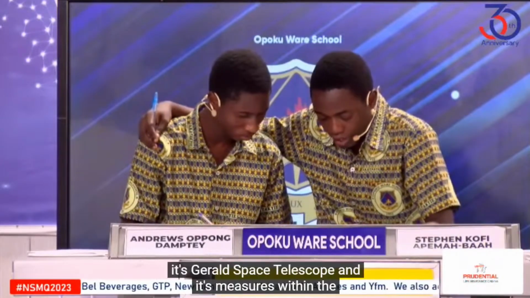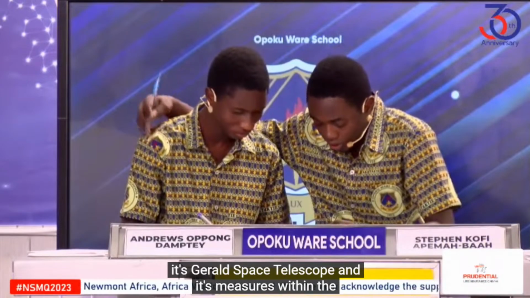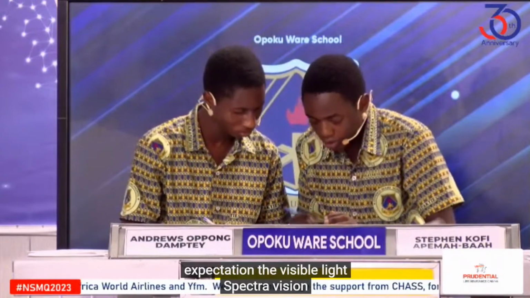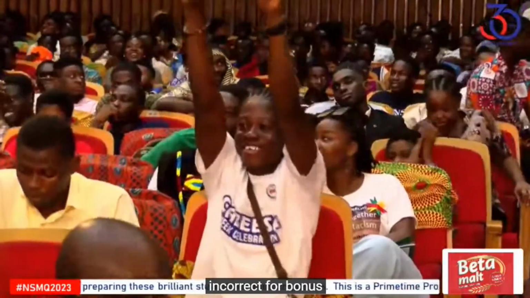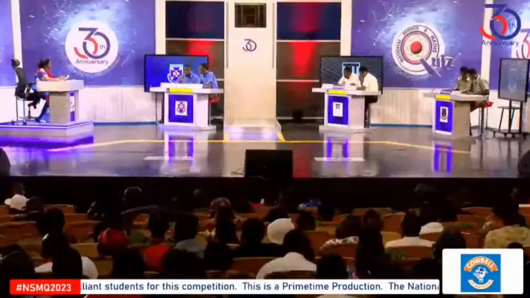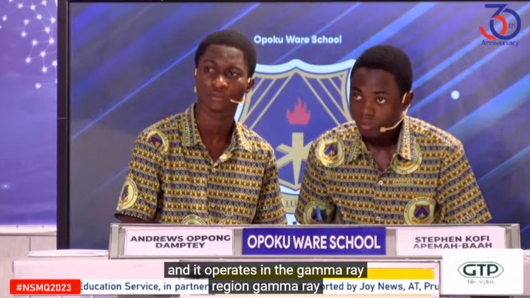The Fitzgerald Space Telescope, and it measures within the infrared spectral region, the visible light spectral region, and the ultraviolet spectral region. That's incorrect, for bonus. The right answer is the Fermi Gamma Ray Space Telescope, and it operates in the gamma ray region.